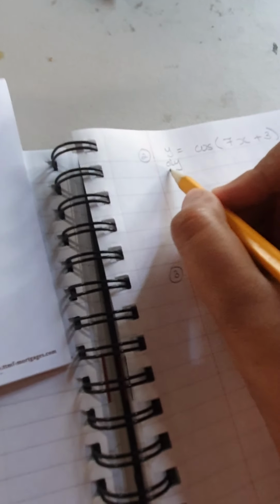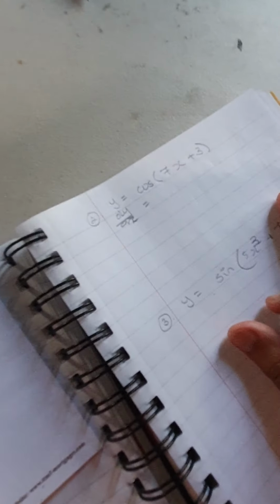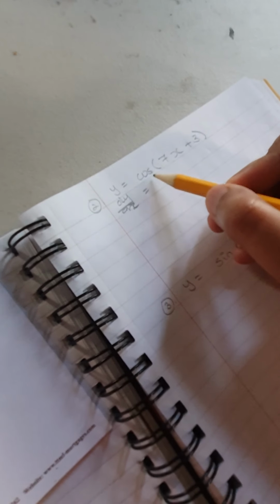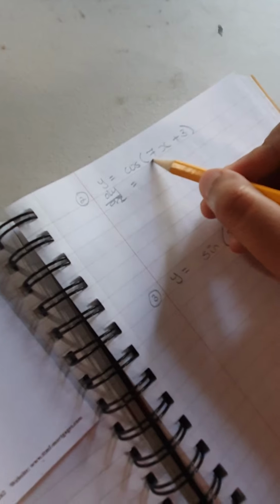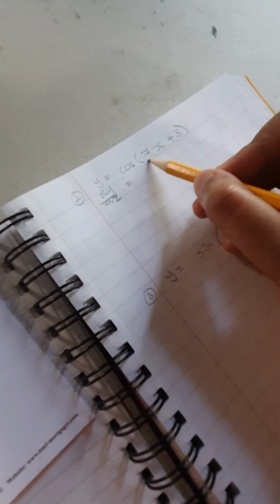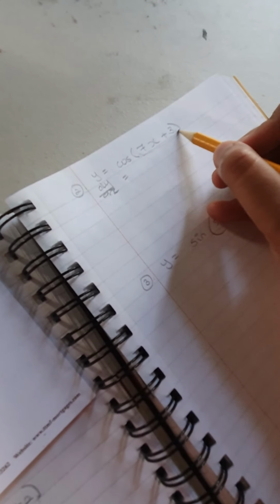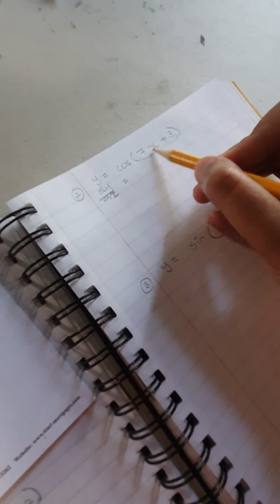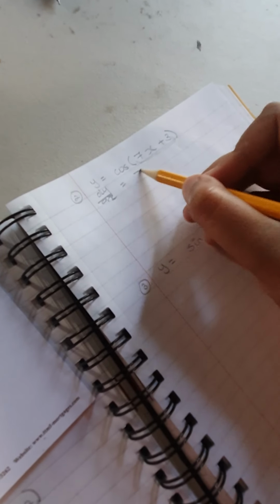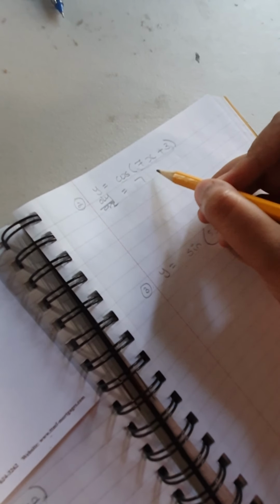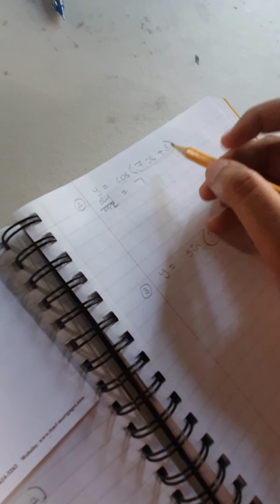So dy dx. All right, let me just shift the book a little bit to make sure you see it. Okay, so first thing you do, you differentiate inside here, right? Inside this bracket. If we differentiate here, what are we going to get? We're going to get 7, right? Because this is going to change to 7, this is going to change to 0. So just 7 we get. Good? What is the differential of cos?